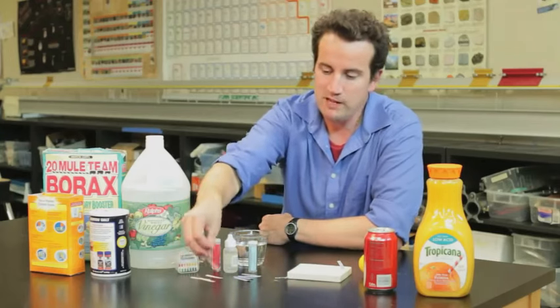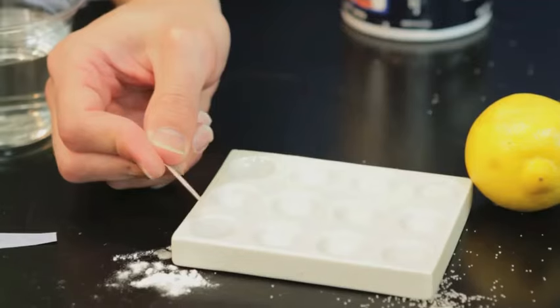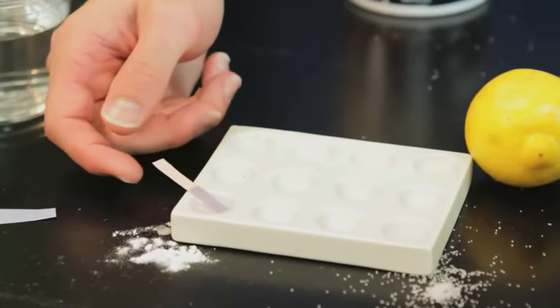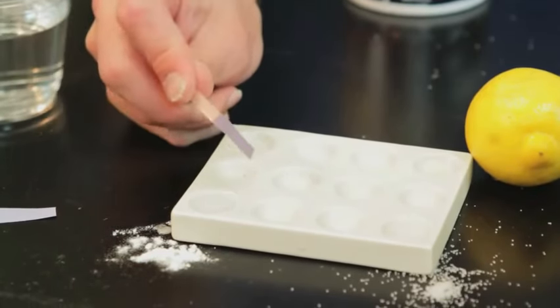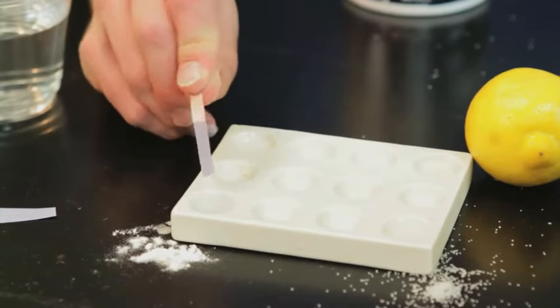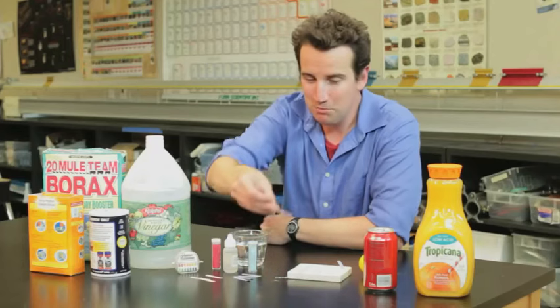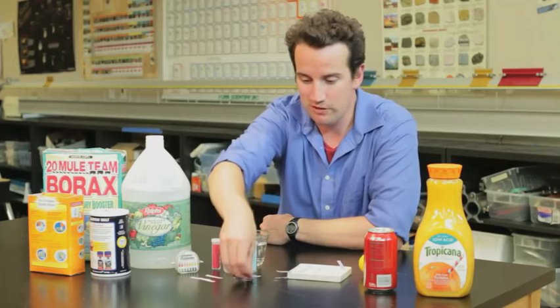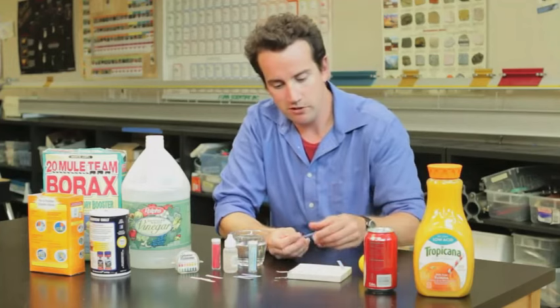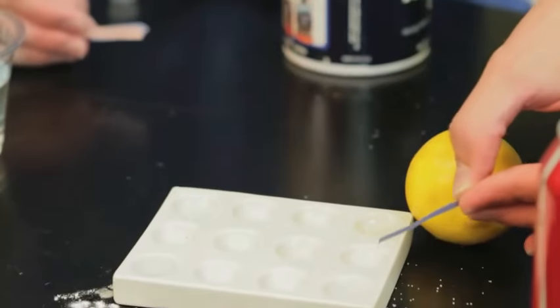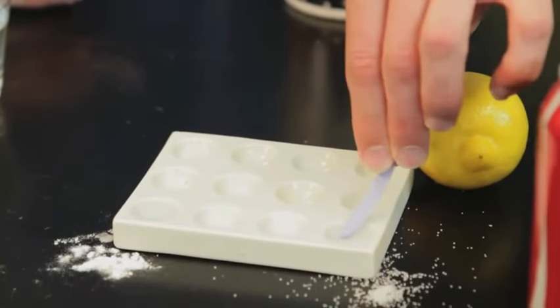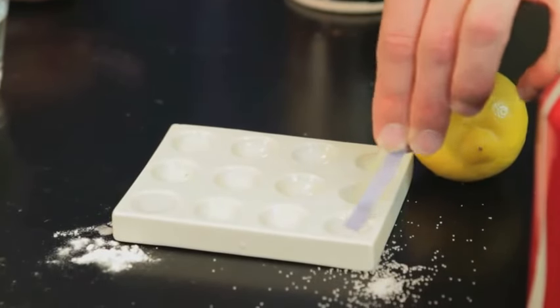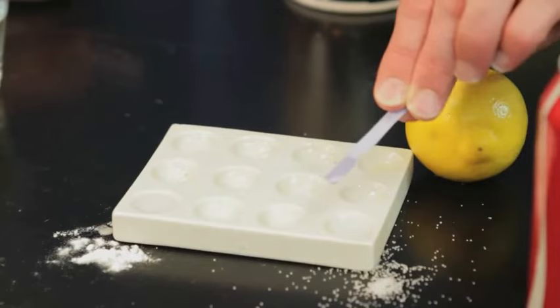If I test this baking soda with the red litmus paper, it turns it blue. That means that the baking soda is a base, and it has a pH greater than 7. We don't know what the pH is, but it is greater than 7. Now, what about salty water? I'm going to test it with the blue litmus paper, and it doesn't have any effect. The salty water just leaves it blue.